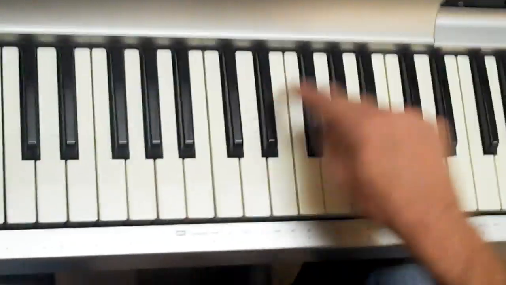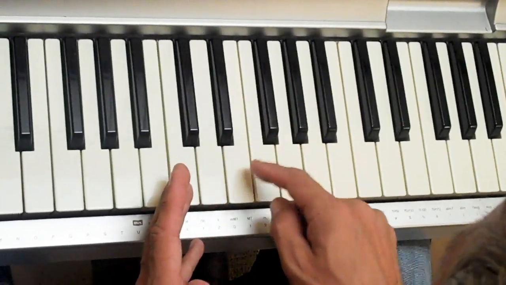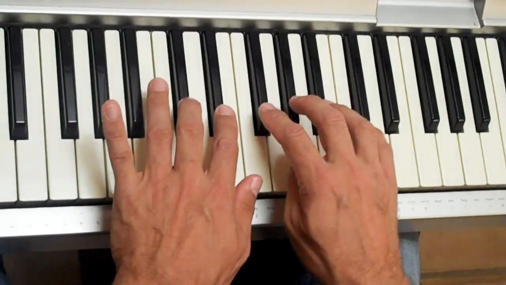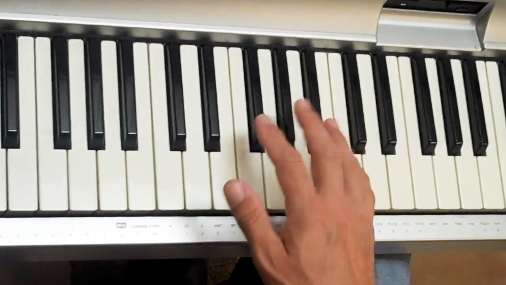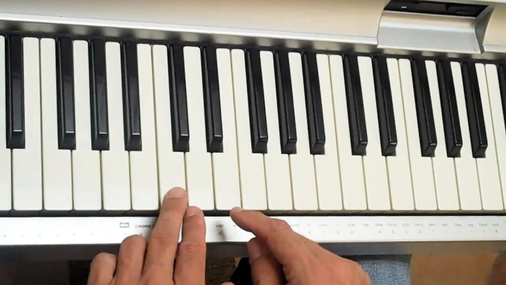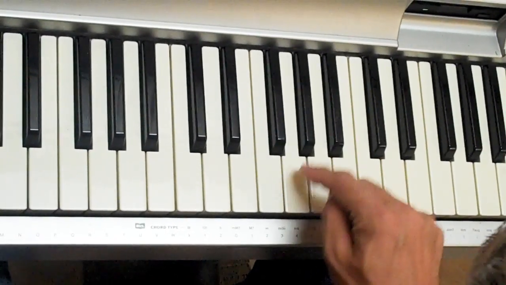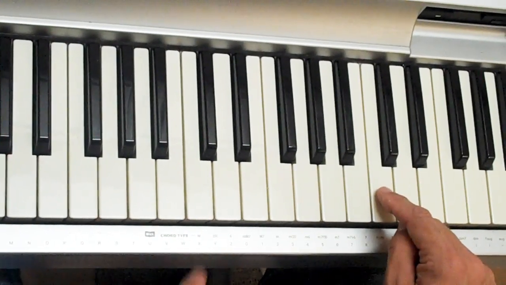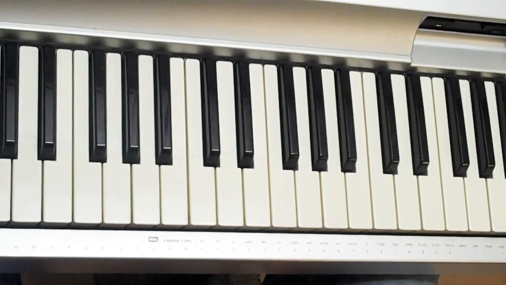So those are all the possible keys, and it really ends up being only 12 if you count all of the keys possible. These 5 black keys simply have 2 different names. So in reality, there's only 1, 2, 3, 4, 5, 6, 7, 8, 9, 10, 11, 12 before you get back to C again. So those are all the possible keys that you could play in.